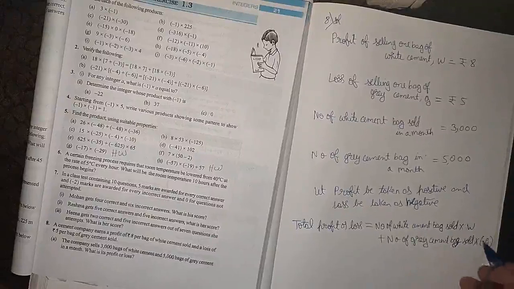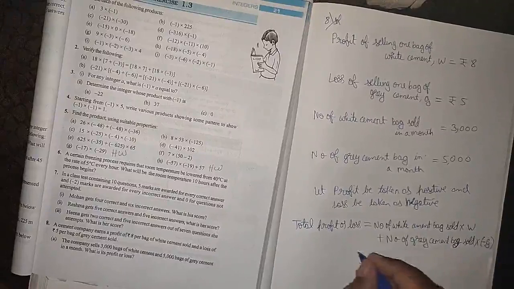I am taking loss as negative, so I am taking a minus G.